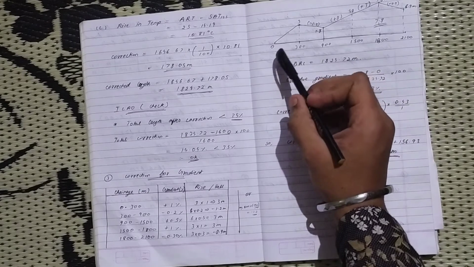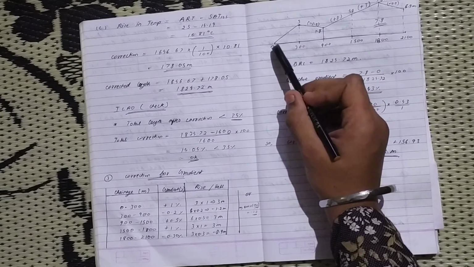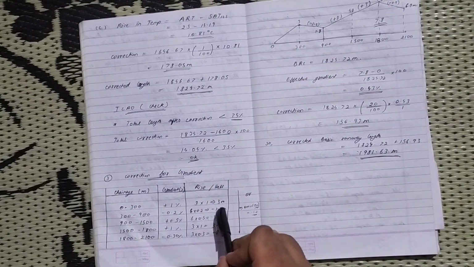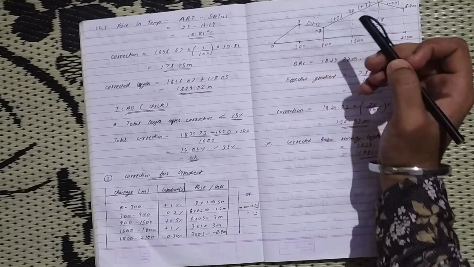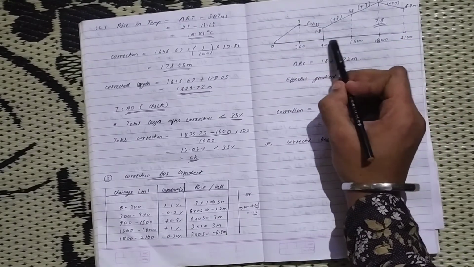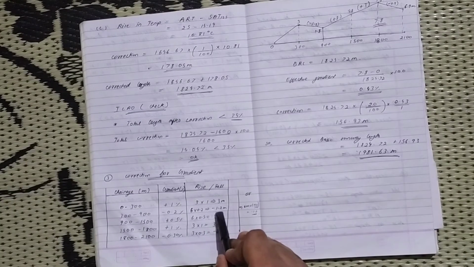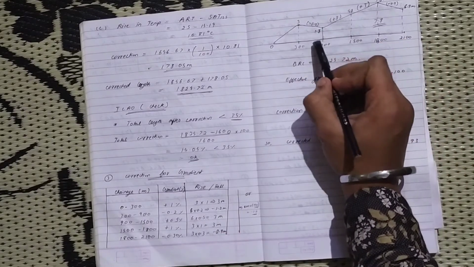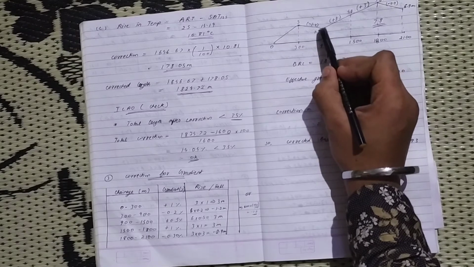For 0 chainage, the rise or fall is 0, and for 300 the rise is 3 meters, so mark 3. For 900, the fall is minus 1.2 meters, so 3 minus 1.2 is equal to 1.8. Mark 1.8 here.